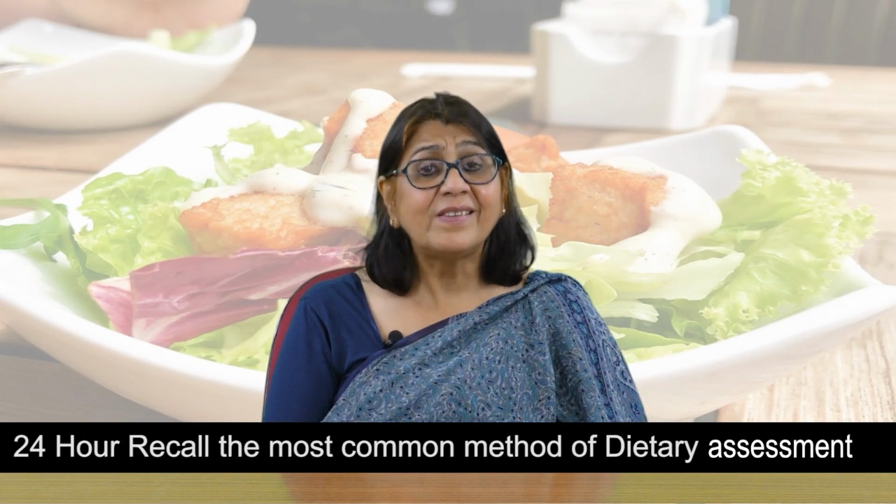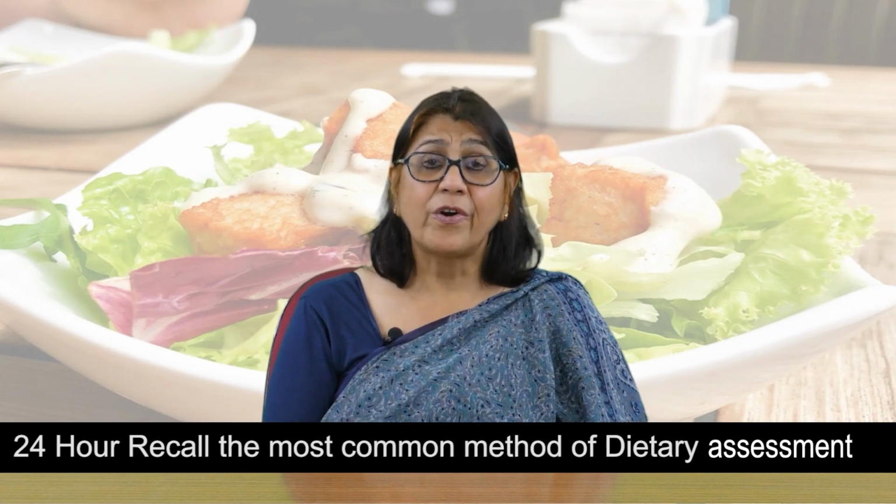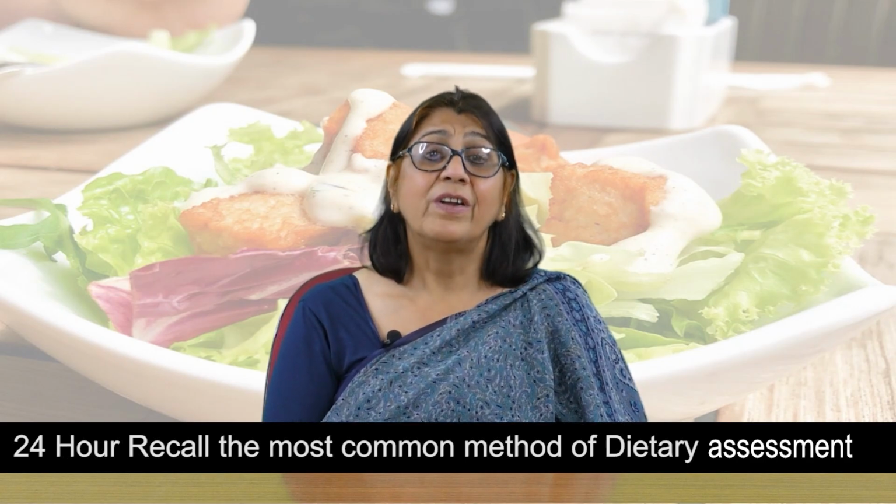But to get more meaningful ideas or estimates, we use the individual dietary intake. Within that, there can be various methods like the diet history method, food diary method, the weighment method, where we weigh what the individual is eating in each meal. But the most common one is the 24-hour recall method of dietary assessment. You would realize that in most surveys, this is the most commonly used method.